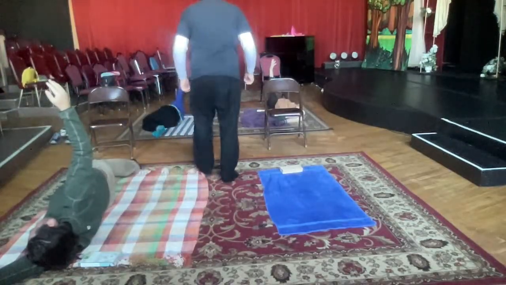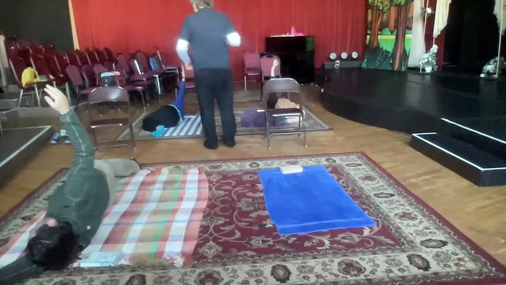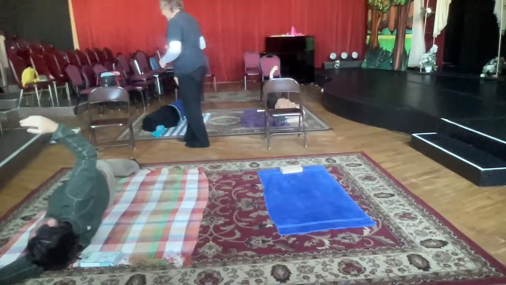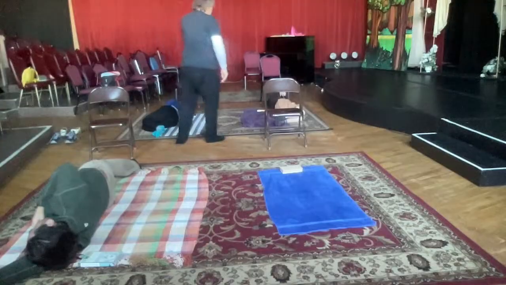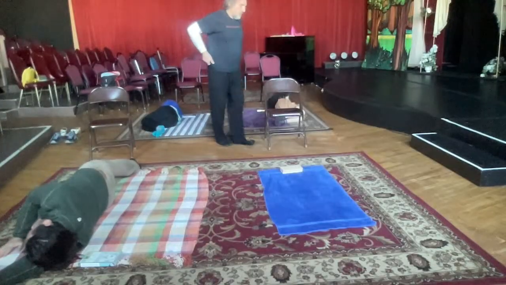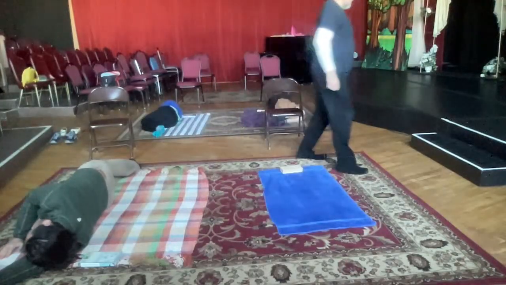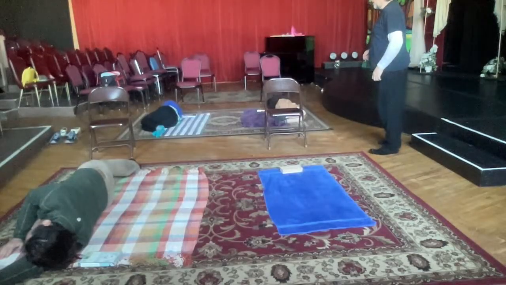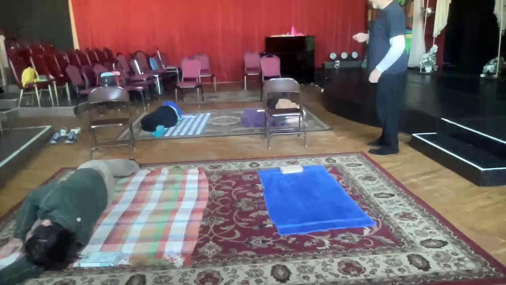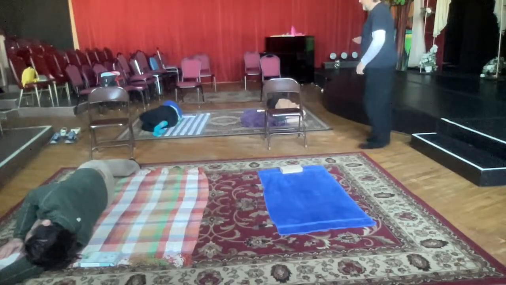And let that arm just come down back to the floor in front of you. Really nice work. And then with your bent knee, you're going to sink the pelvis into the floor and allow that knee just to drift up away from the other knee.